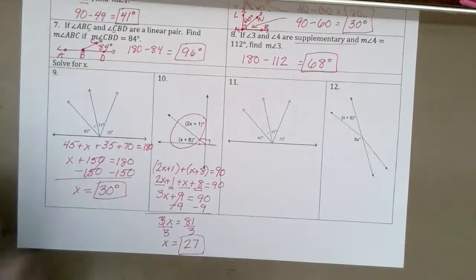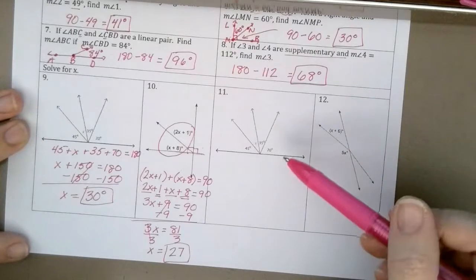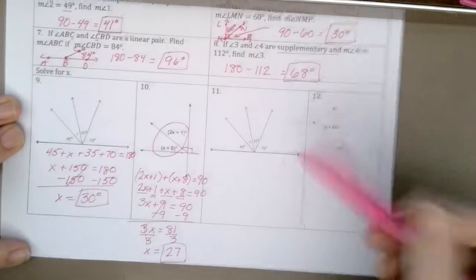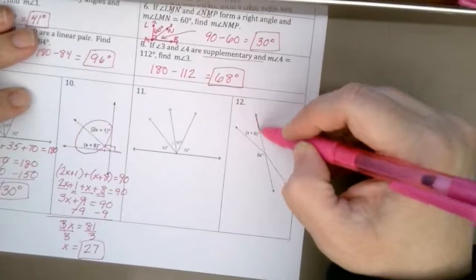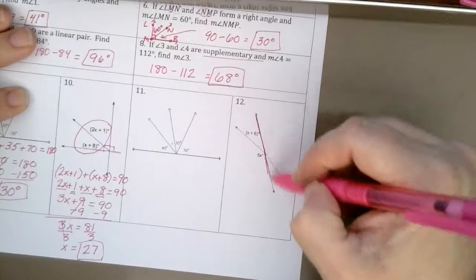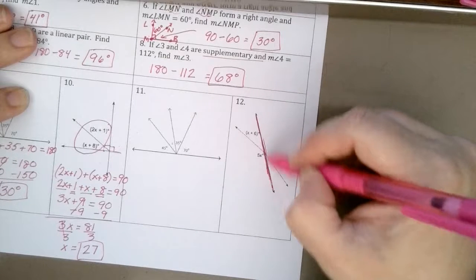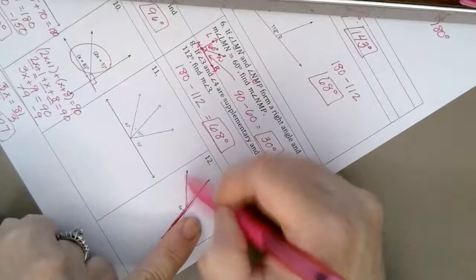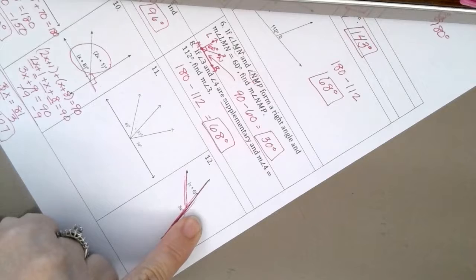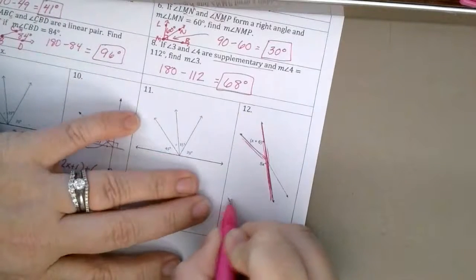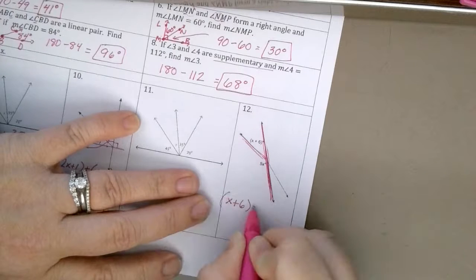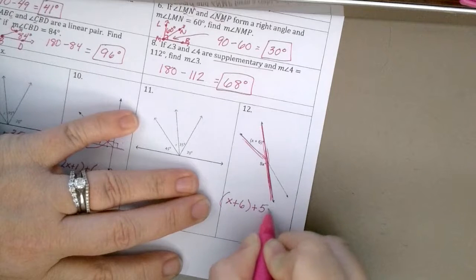Okay. I'm going to skip the next one. Why am I going to skip the next one? It's the exact same as number 9. And let's go straight over here. Now they give me two angles, and if you notice, those two angles together make up this line, don't they? So if I ignore this part right here, I have a linear pair. Yeah? What does that tell me about those two angles? They're supplementary, which means I can set them added equal to 180.